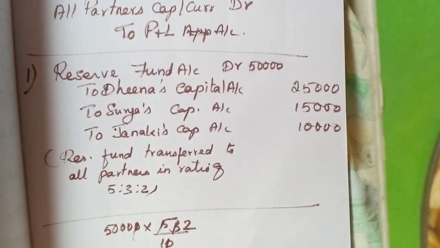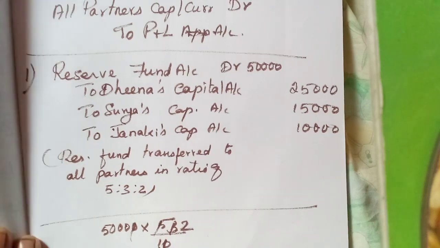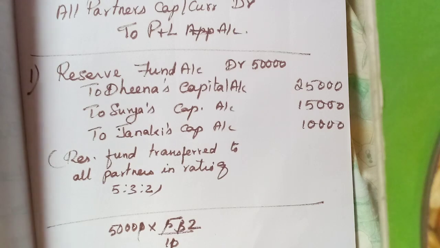You have understood the last class that I taught yesterday about the retirement of a partner. Retirement of a partner is the same as the admission of a partner. Almost all the adjustments are the same; only two adjustments are new, which we will learn later.